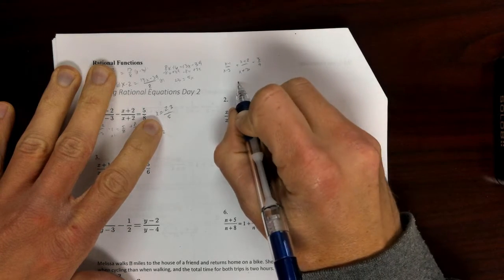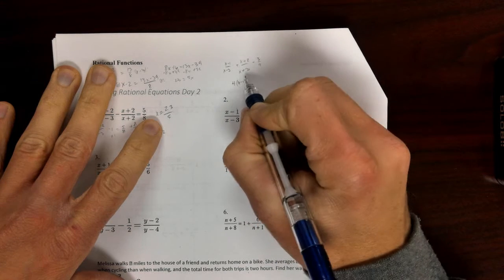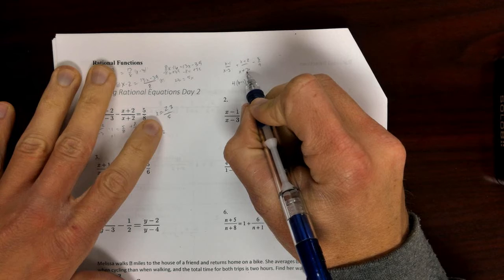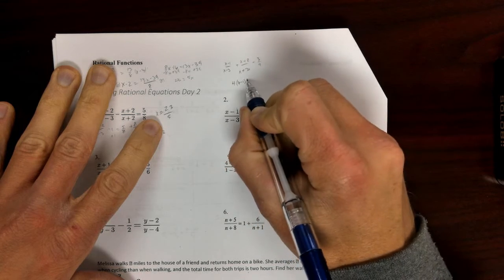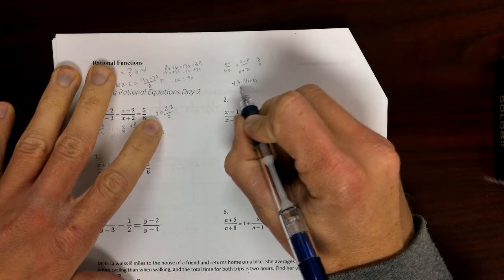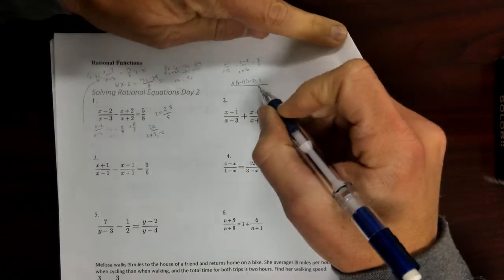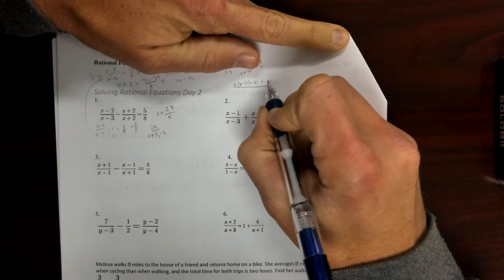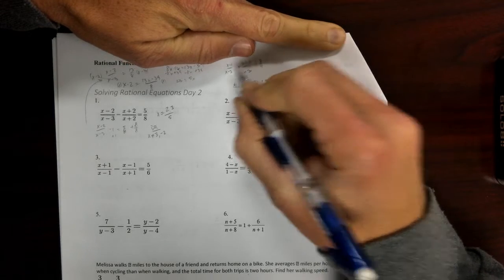Alright, so this is going to become x minus 1, and we need to multiply it by 4 and x plus 3. Okay, because what this needs is this needs 4 and x plus 3. So x plus 3. And it's going to be plus, this is going to be multiplied by 4, x plus 2, and then x minus 3.